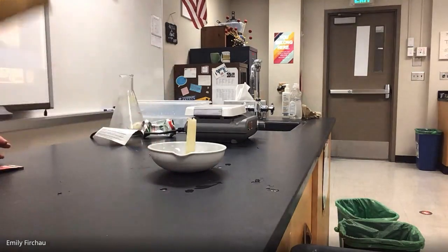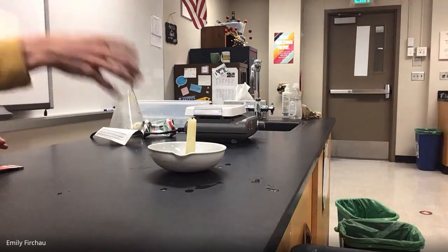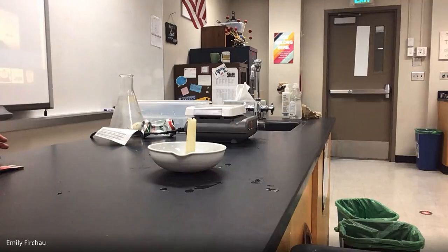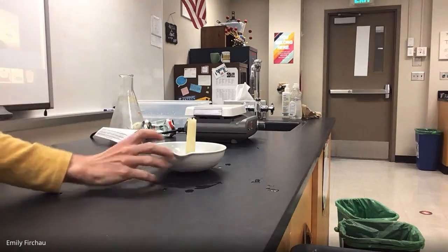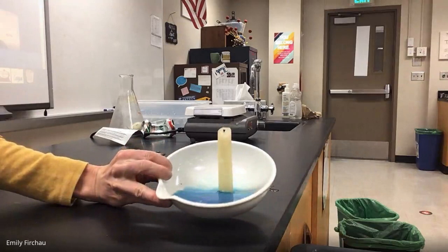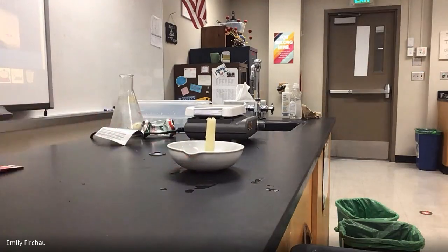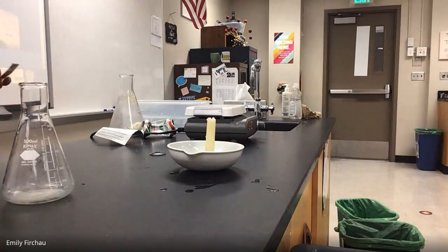Okay, so this one is a candle in the bottom of this bowl. There's a little bit of water. I did color the water blue just so you could see the water a little better. So there is a little bit of water in the bottom. I don't know if you can see it. There it is. We just colored it blue so you can see it better. All right, so here's demo number 3.